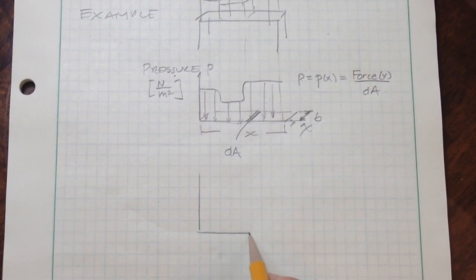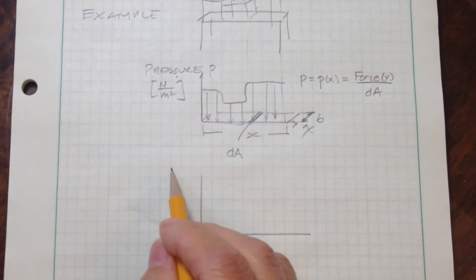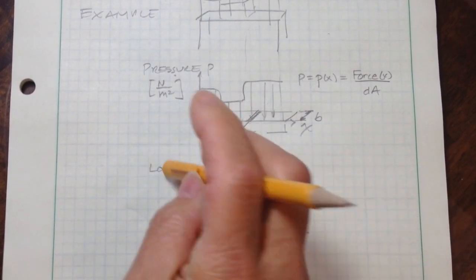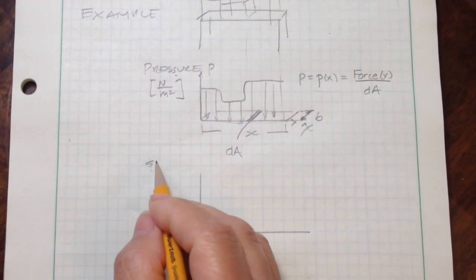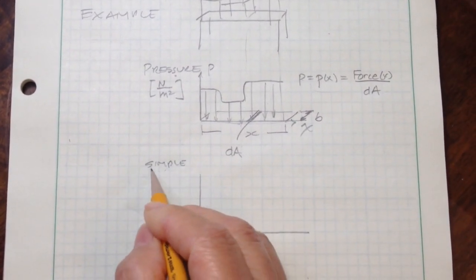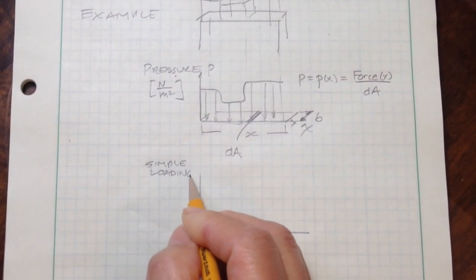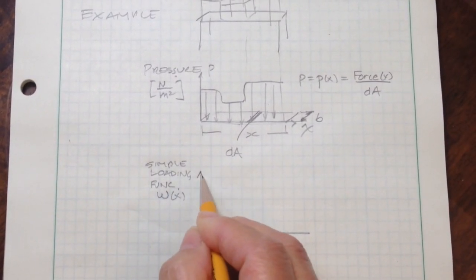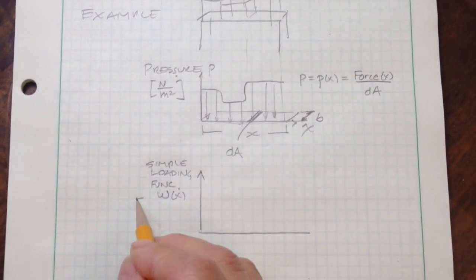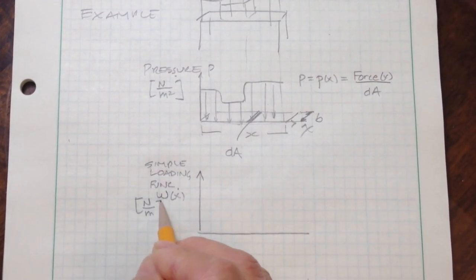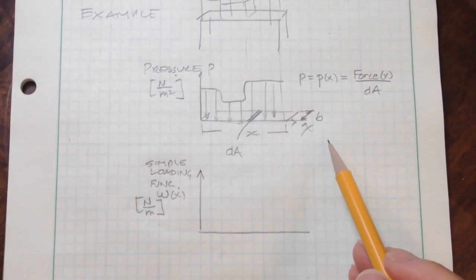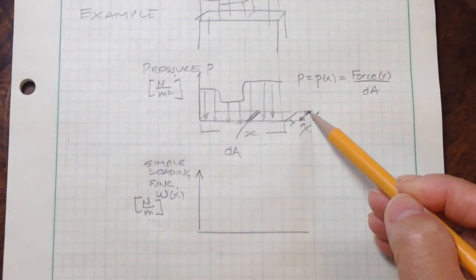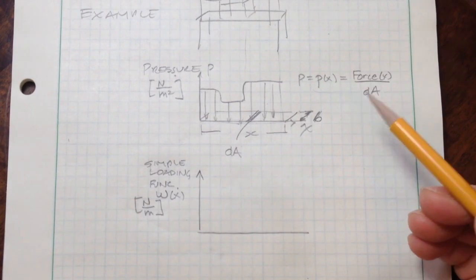So we can simplify the above to some kind of simple loading function. And we'll call this W of x. And it'll have the units of Newton per meter, because we are actually not taking into account the width of the table or this dimension b.